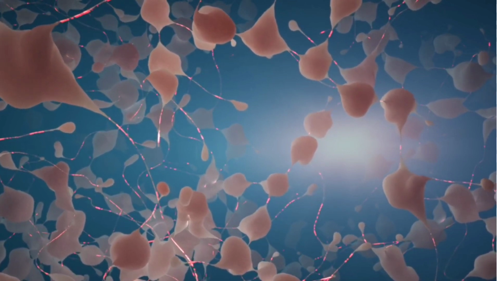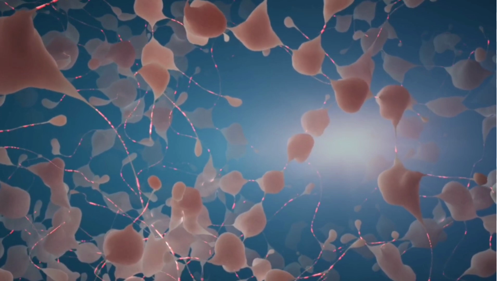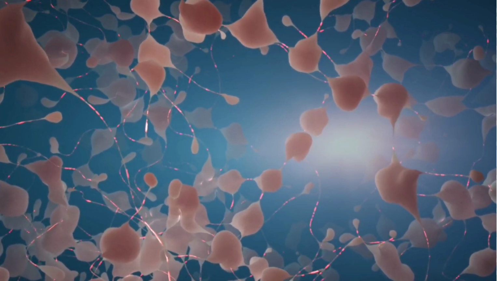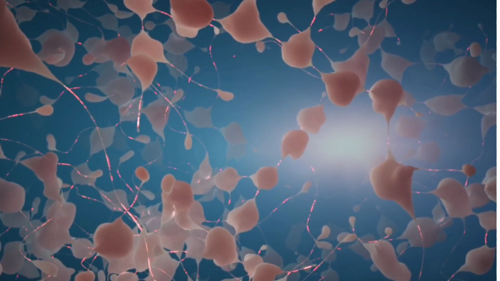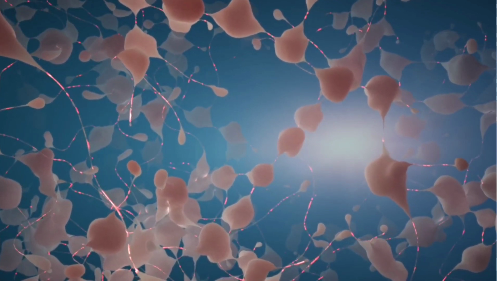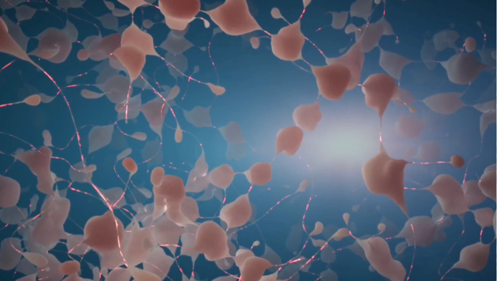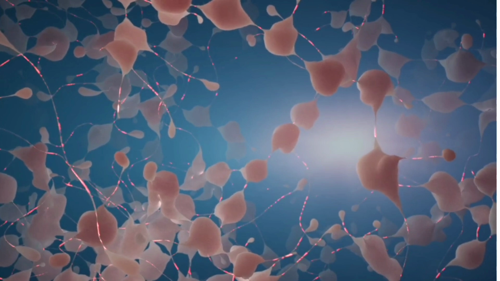The fourth route is along nerves. Certain viruses such as herpes simplex, herpes zoster and rabies spread along cranial and peripheral nerves and ascend to the CNS. Some morphologically significant lesions are: first, meningitis.